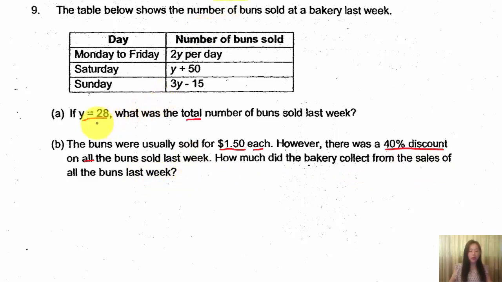So to do A, we have to first find out what is the total number of buns sold here. So we will do 2y, because it's Monday to Friday, so it is actually 5 days, right?